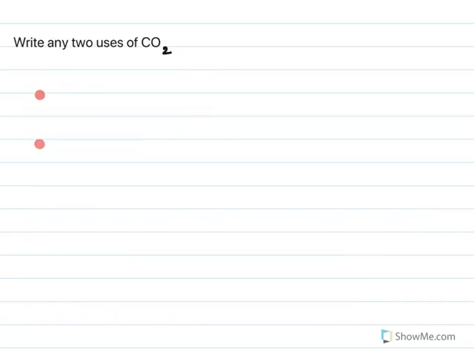Write two uses of carbon dioxide. Carbon dioxide is used to make shells of marine animals. It is also used in photosynthesis.